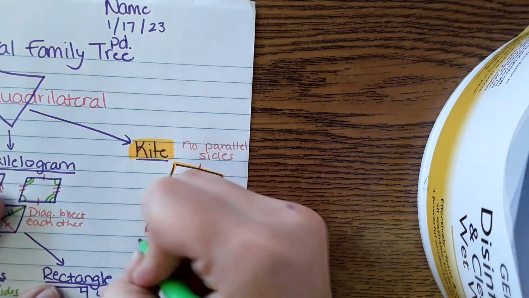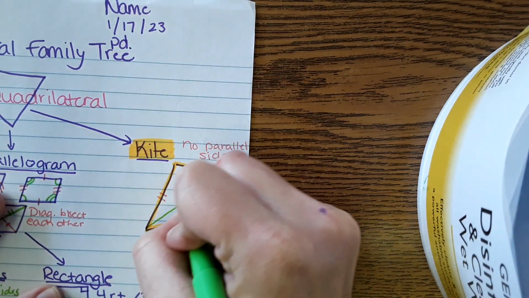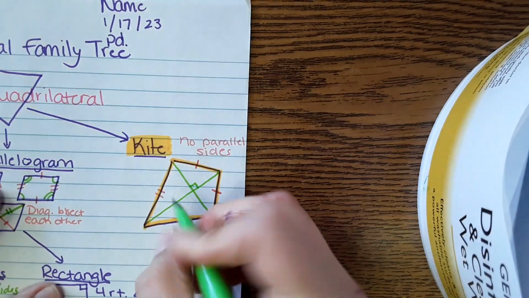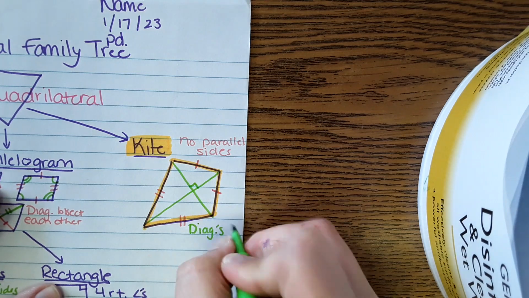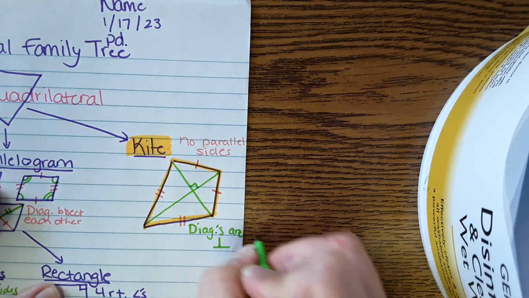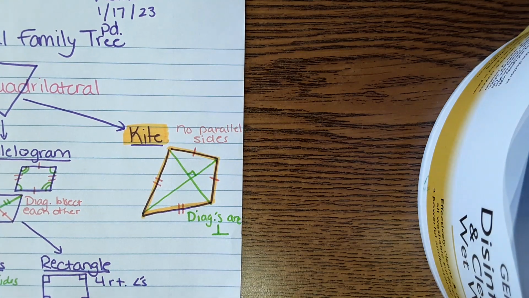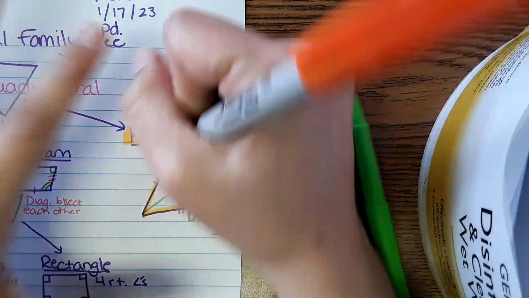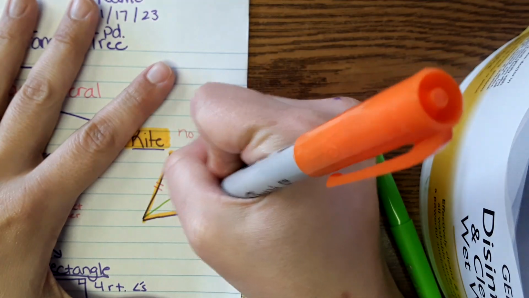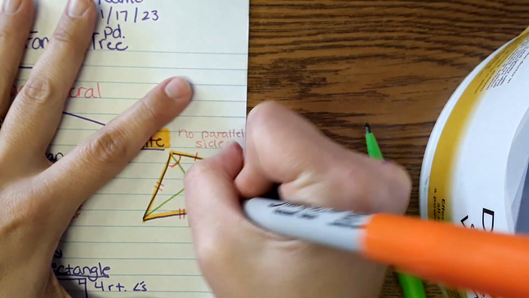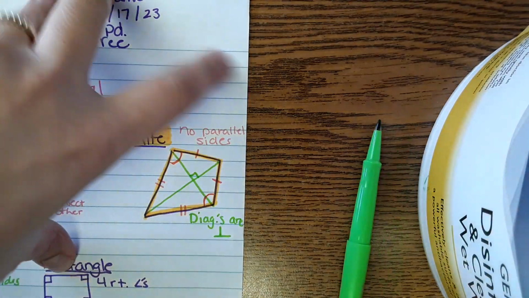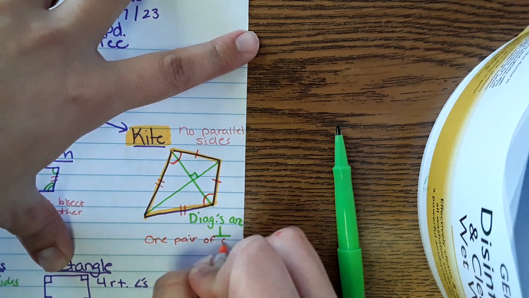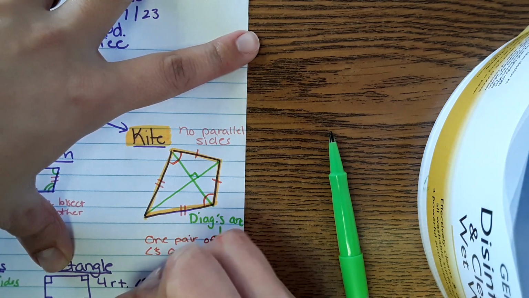And then for diagonals of a kite, I'm going to draw a diagonal here and here. The diagonals are perpendicular. Then what else do we need to know? The other thing we need to know is that there's one pair of opposite angles that are congruent. This angle right here is the same measure as this one. So one pair of opposite angles are congruent.